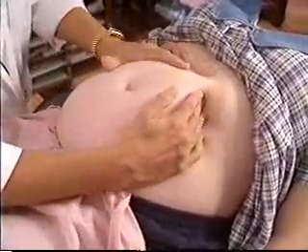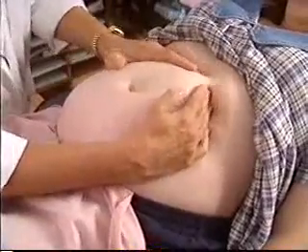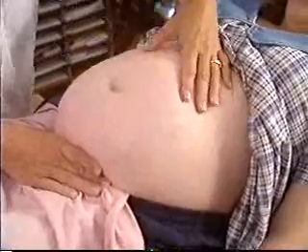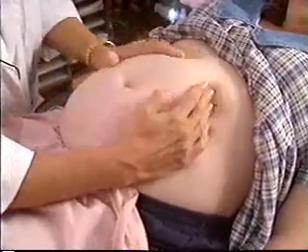And I always like to assess the weight of the baby toward the end of the pregnancy. I think this baby is about 6.5 pounds right now. We're about 3 weeks away from her due date, so probably have about an 8-pound baby if it comes on time.